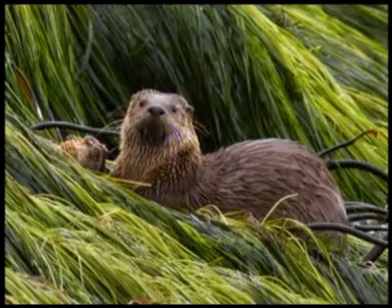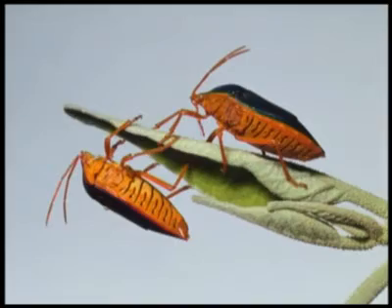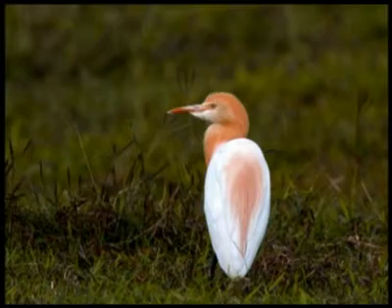Among insects, water scorpion, giant water bug, and scavenger beetles are also present. Annelid worms colonize the bottom. Some birds also become common to the area.